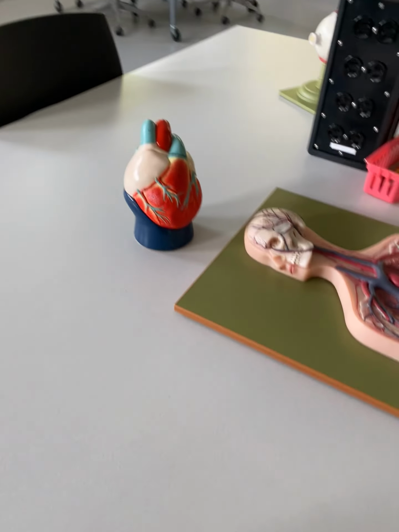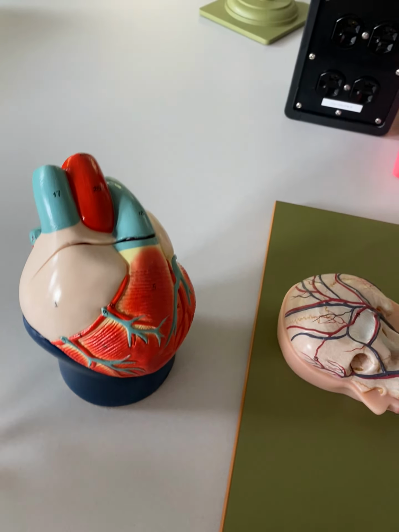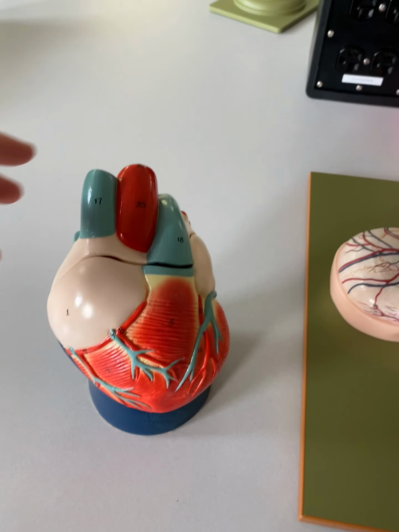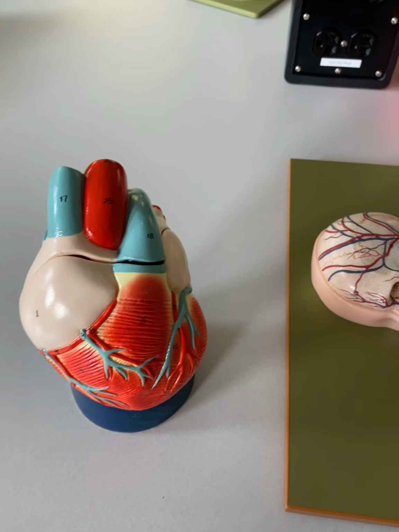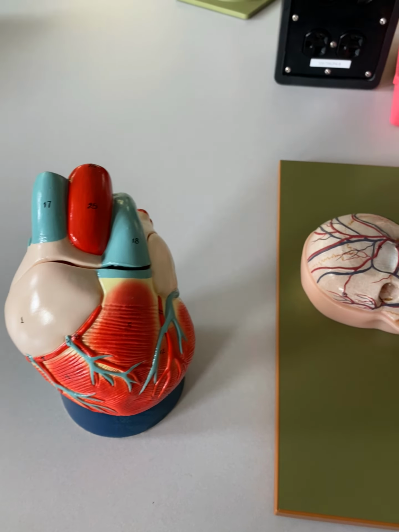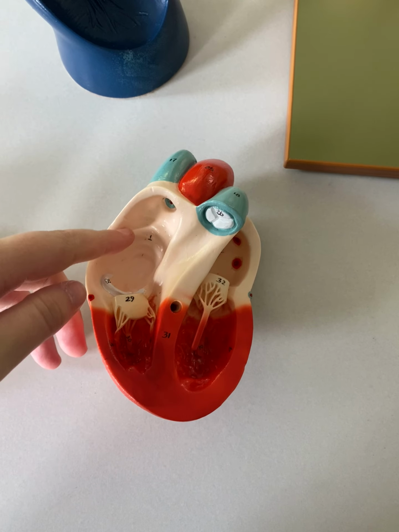Okay, so this is going to be the cardio video. We're going to start with the pathway of a red blood cell. So it comes in the superior and inferior vena cava, deoxygenated from the body, and it enters the right atrium right here.